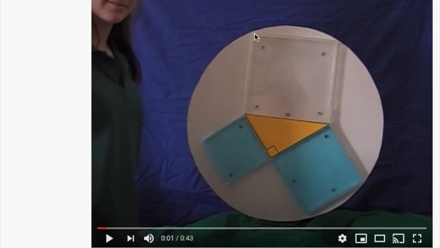And they're squares, they all have that side length of the hypotenuse. And the two legs are filled with water. I want you just to watch and see what's going to happen with all that water when she rotates the triangle.